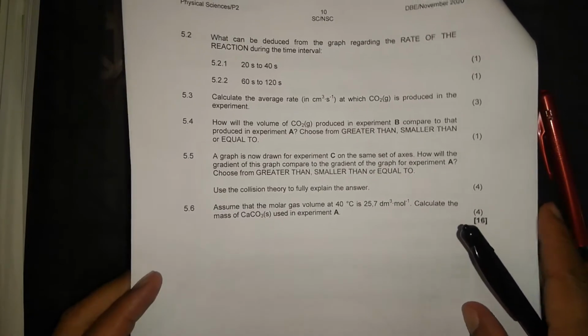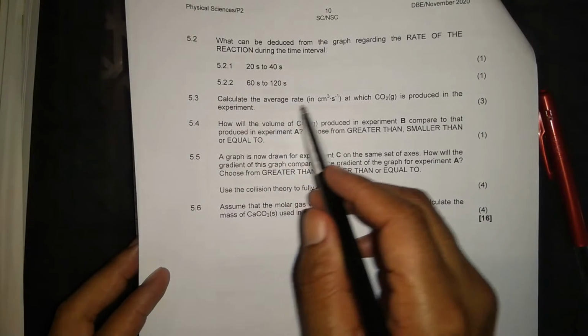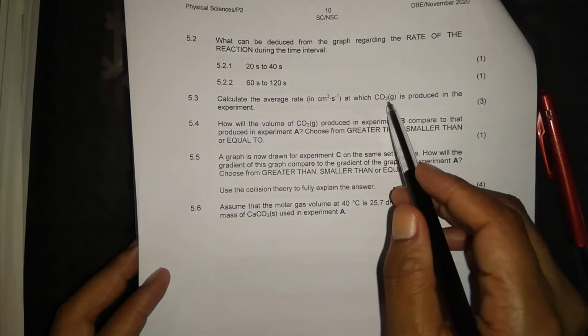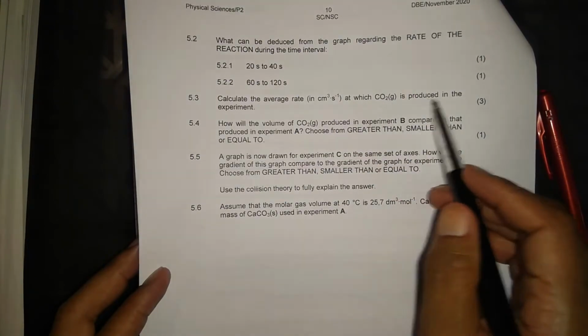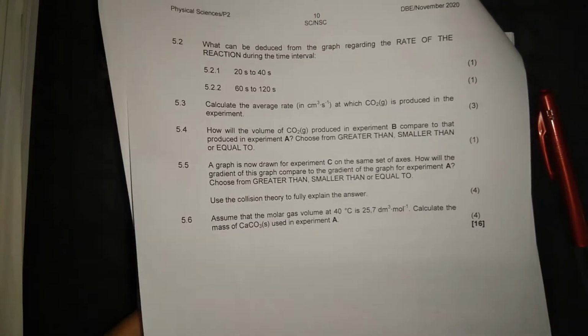Now 5.3, calculate the average rate in cubic centimeters per second at which carbon dioxide is produced in the experiment. So looking at the graph, we calculate the average reaction rate.